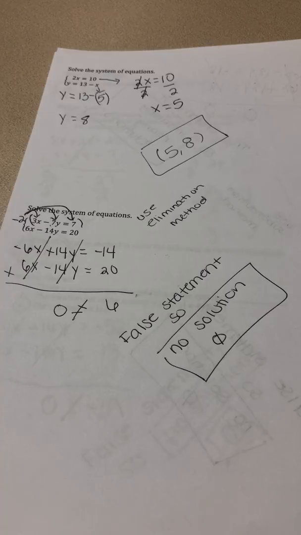So this is all of Module 9 Homework 3. So this is everything that's going to be covered on Test 4, which covers Module 7, 8, and 9. If you have any questions, please email me.